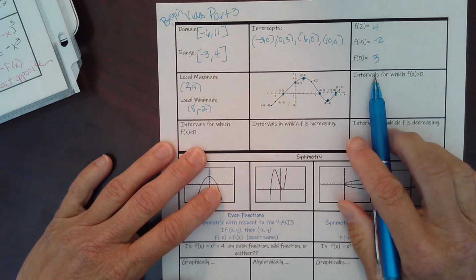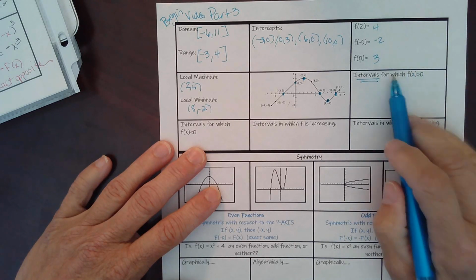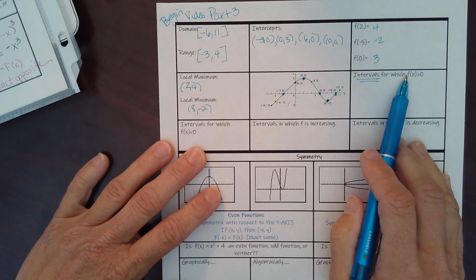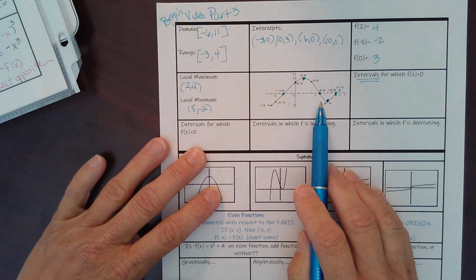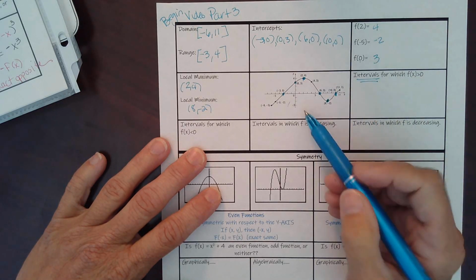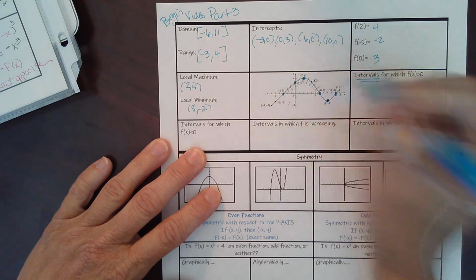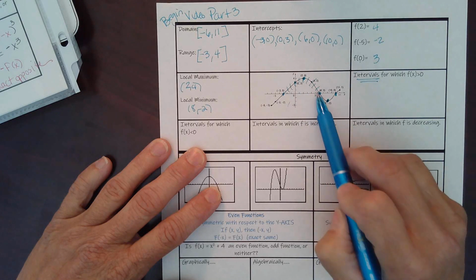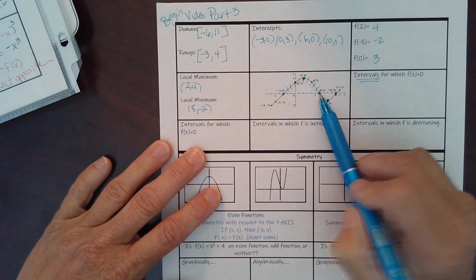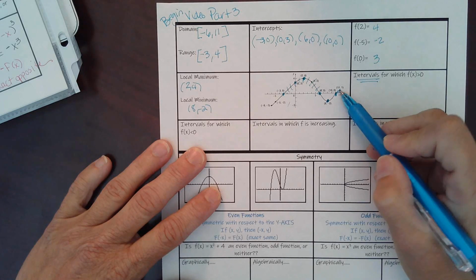Now let's identify the intervals. Remember, this is going to be a set of x values for which f of x is greater than 0. So how do we determine that? From your graph, identify where the graph is above the x-axis because where the graph is above the x-axis, the y values will be positive. So this portion of the graph, the function is above the x-axis, or the y values are greater than 0. But don't overlook this little piece here. The graph here is above the x-axis as well.